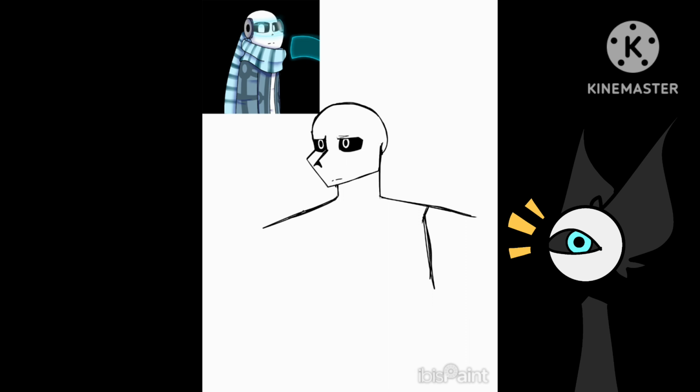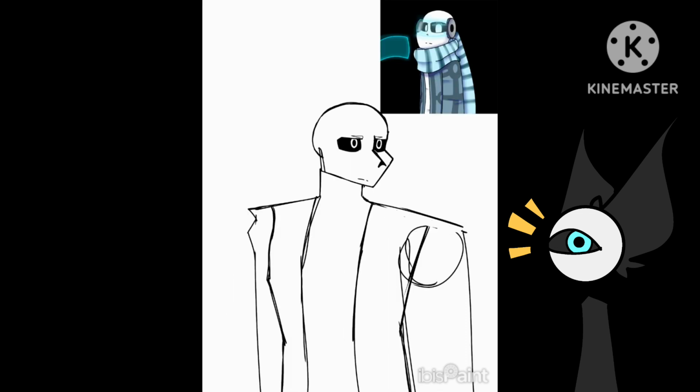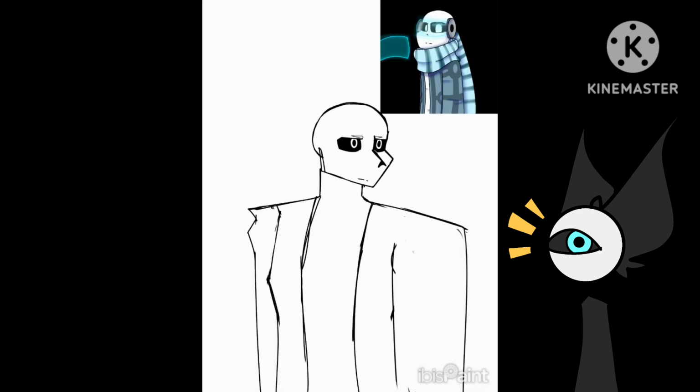I didn't exactly have an idea of what I wanted for the outfit design. I was thinking in my head, hey, what if I gave him a completely different outfit? But I realized that doesn't really fit the character, because this character is supposed to be a little bit more reserved, but he knows what he's doing.